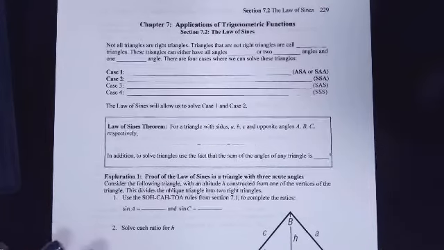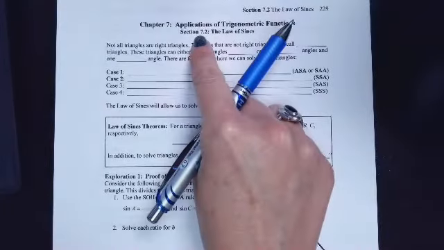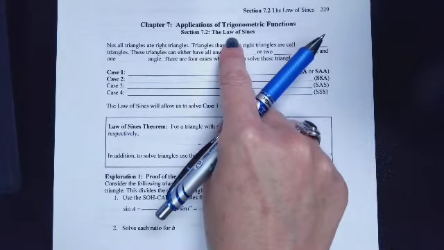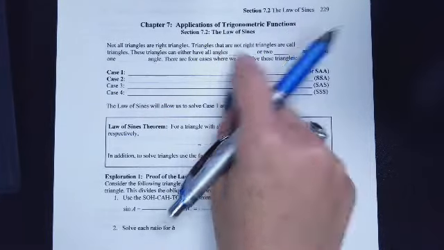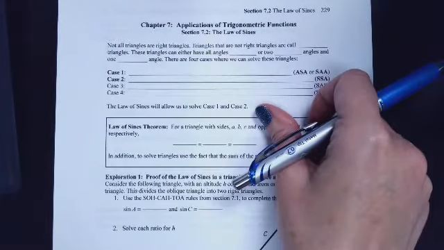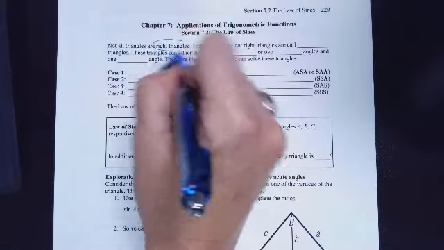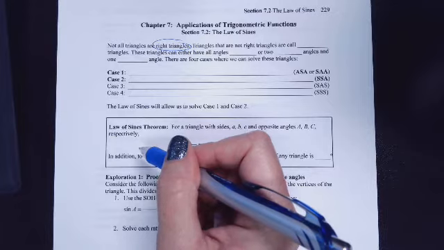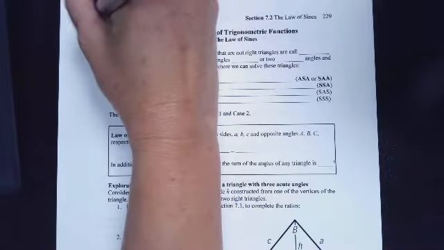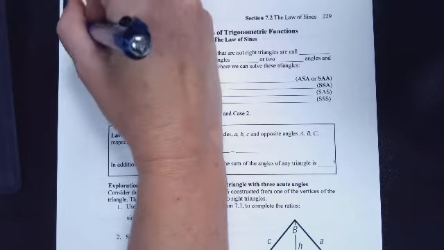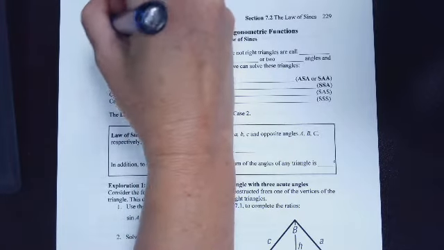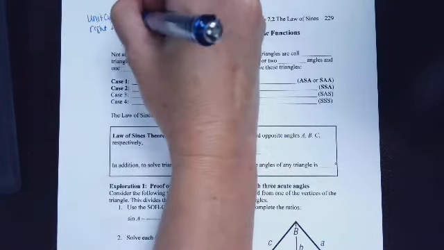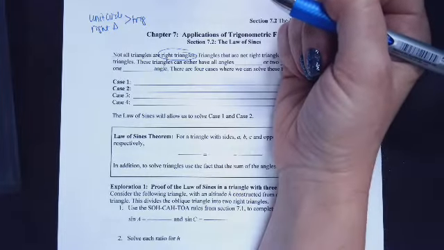Okay, today we are going to work our way through section 7.2, which focuses on using the law of sines to solve oblique triangles. Now we've been focusing on right triangles, but not all triangles are right triangles. When we have right triangles, we have worked through our unit circle trig and our right triangle trig approaches to solving those right triangles.